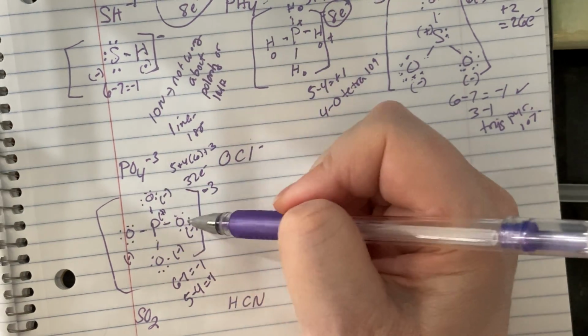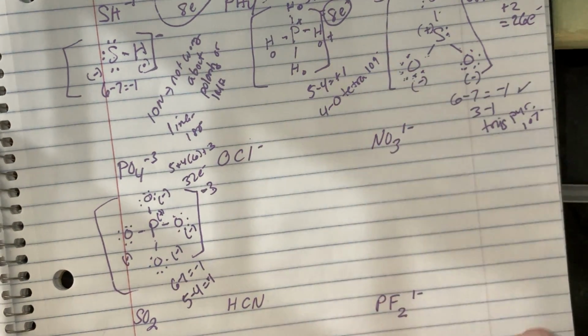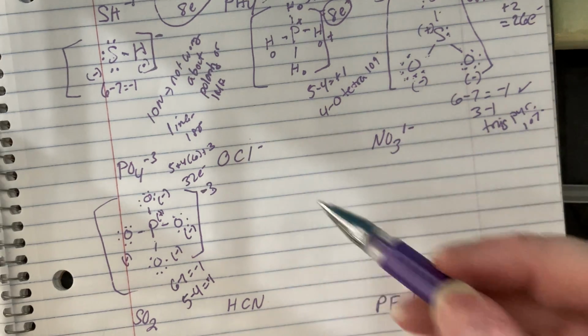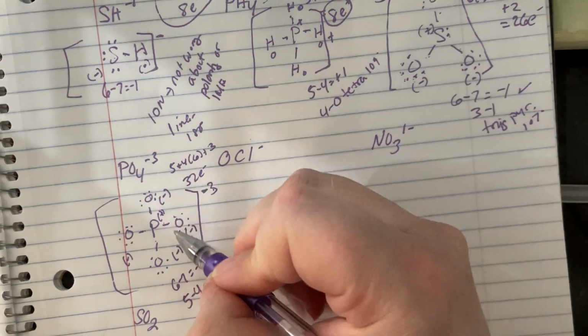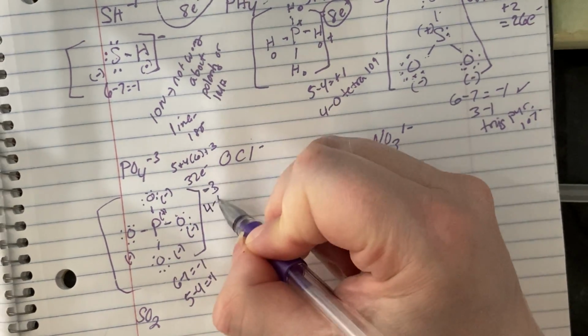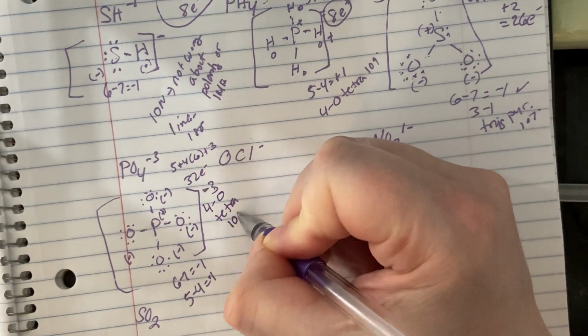1 positive, 4 negatives gives me a -3. So that justifies my overall charge. What's my shape? Still a 4-0. Tetrahedral, 109 degrees.